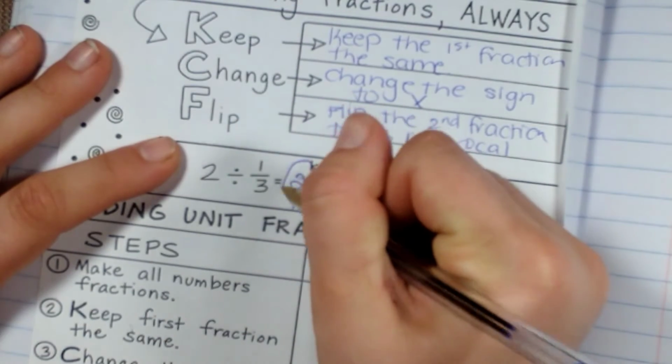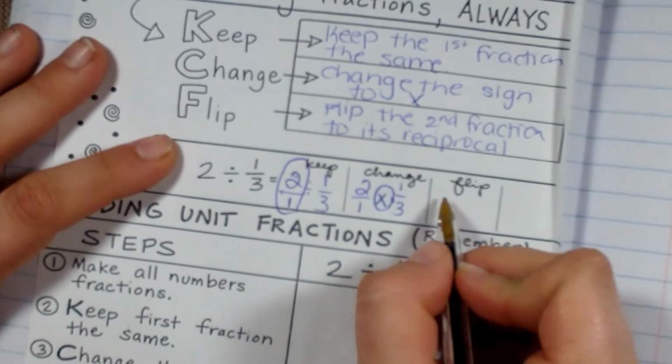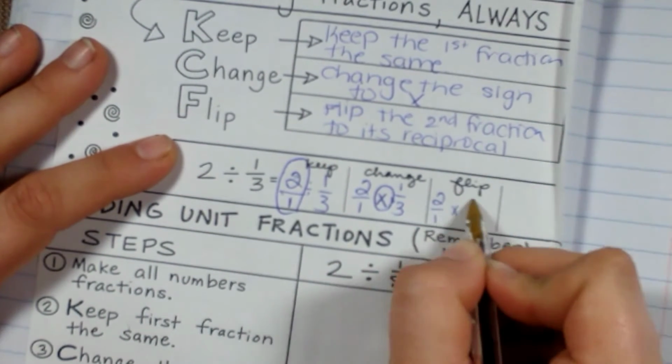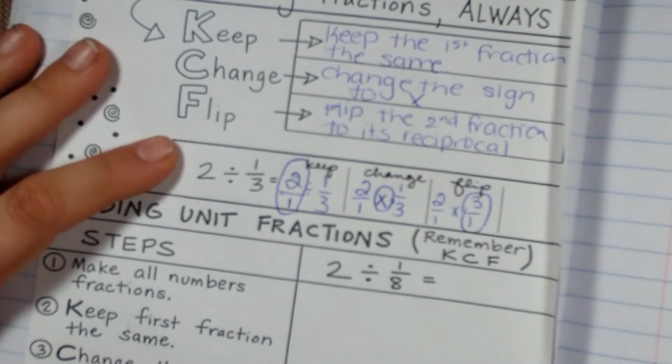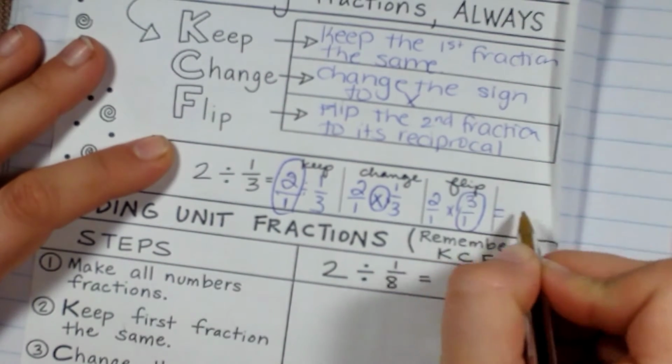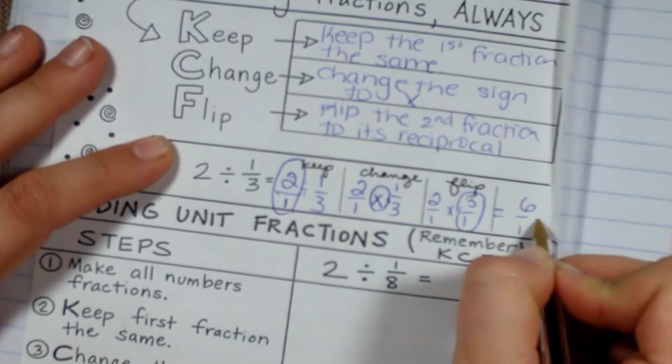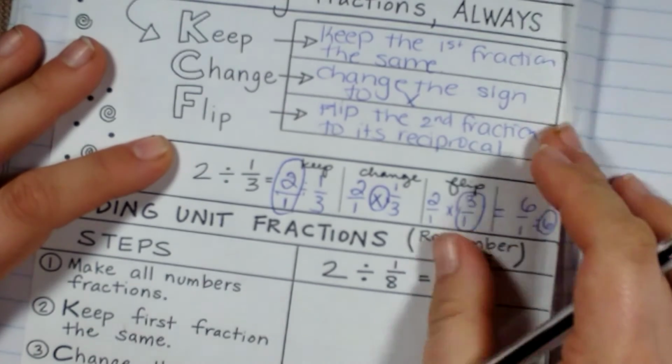Okay, and then I flip my 1/3 over to put the 3 on the top and the 1 on the bottom. Now, if I was to multiply this across, it would be 6 over 1, which would be 6.